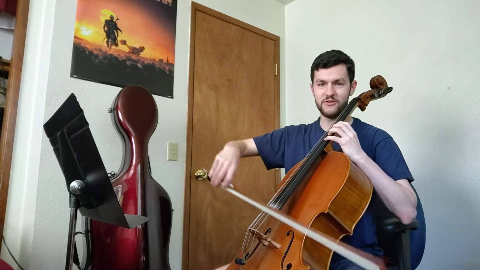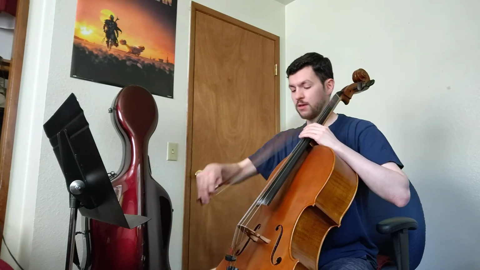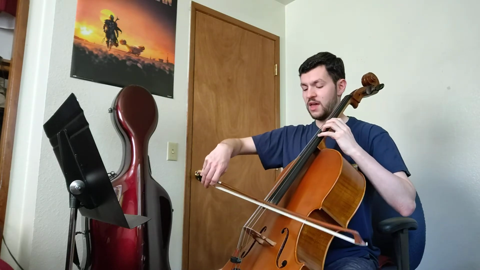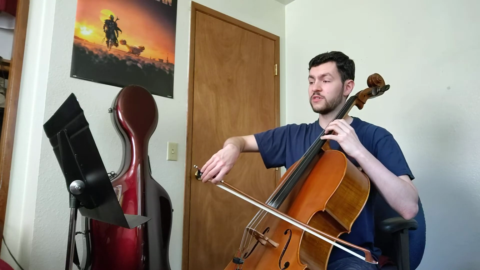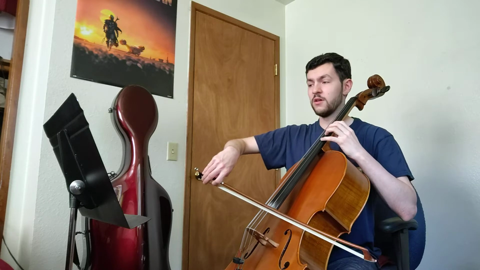So making sure that once again, starting from the string, we're not going to be coming down from above. Once again, we don't want any kind of a bounce here, though it may be very, very tempting. Starting from the string, and we're going to be leaning into the bow slightly, but not too much.